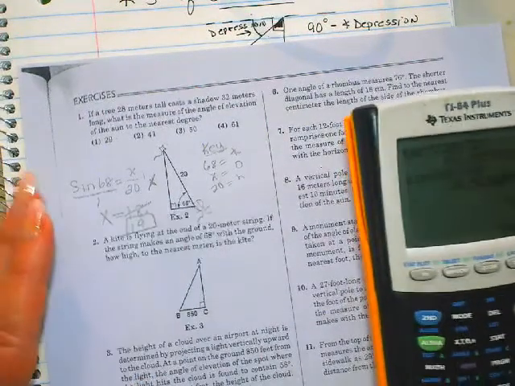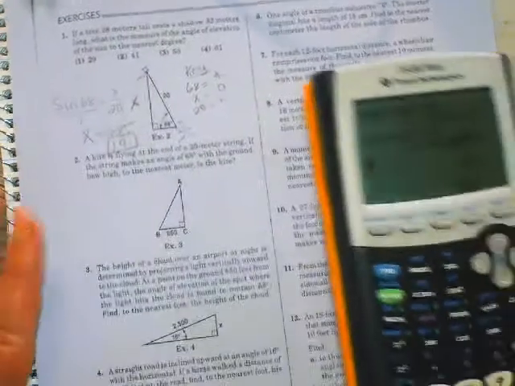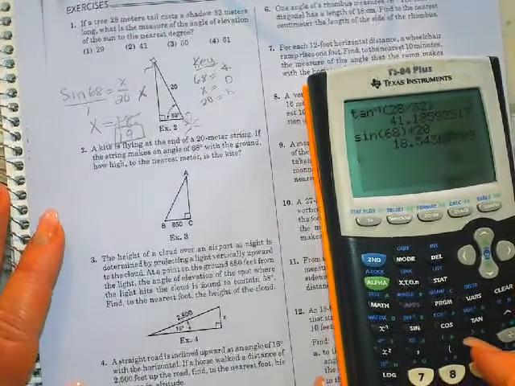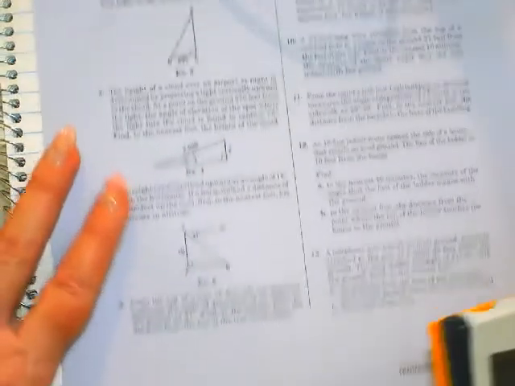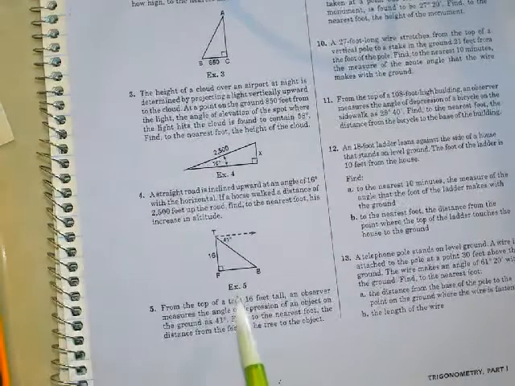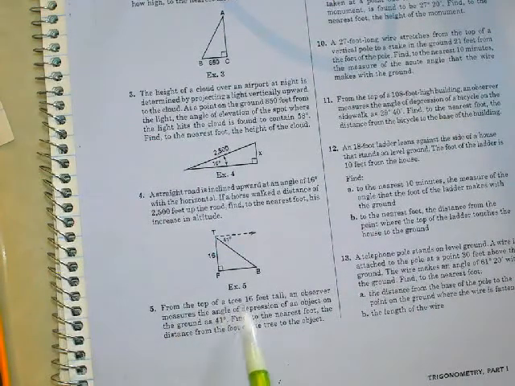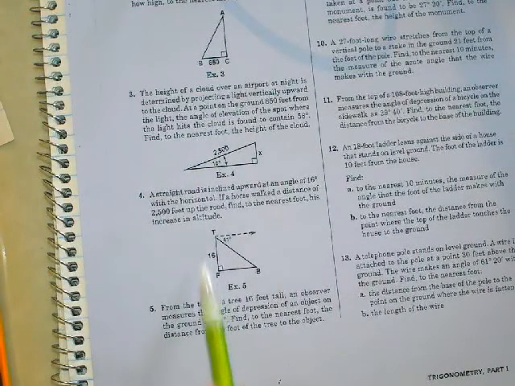These are basically some word problems. Do I have time? I'll do one more, and then I'm going to give you the homework to do. Okay, so, here's an angle of depression one down here. Let me move this up. All right, let's see. Example number 5.